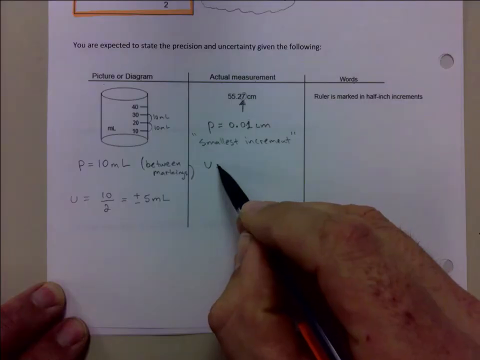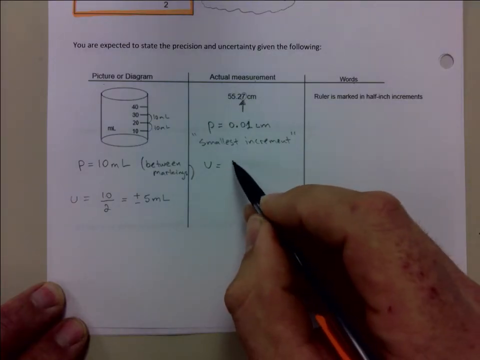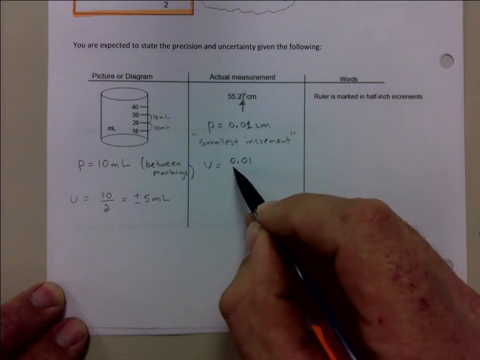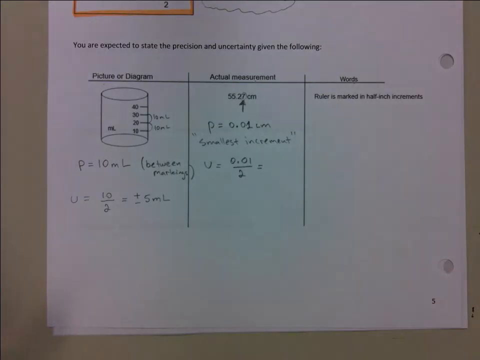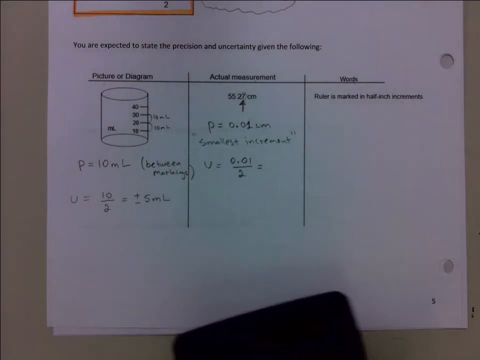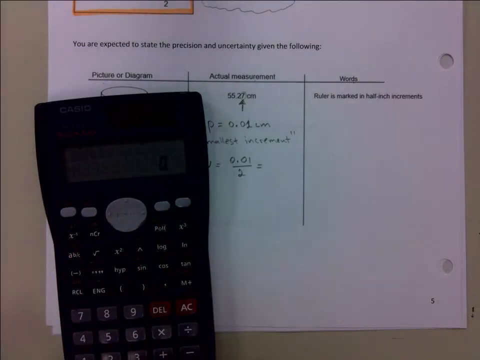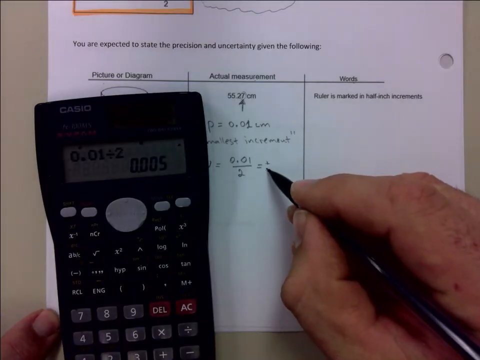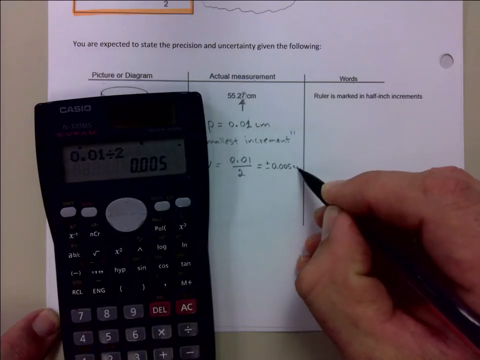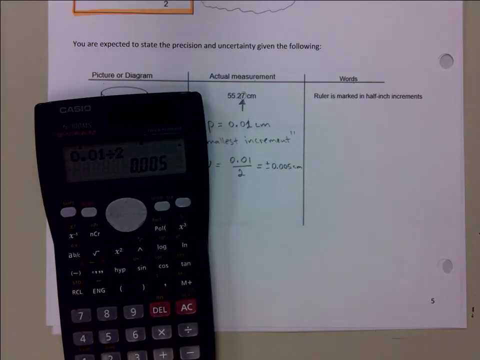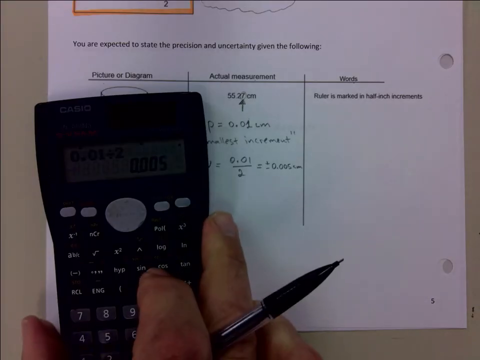What's the uncertainty of that? 0.01 divided by 2, what is that? Use your calculator if you're not sure. 0.005, yeah, that's right. You're going to see a pattern, okay? It's plus or minus 0.005 centimeters, okay?